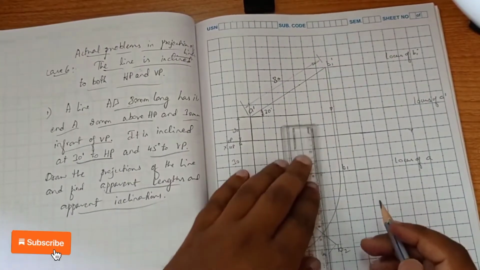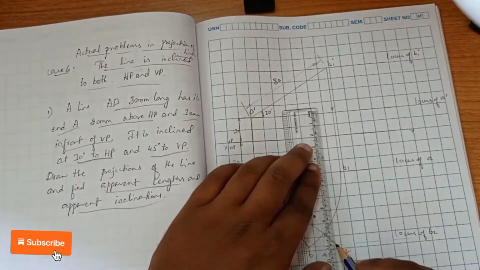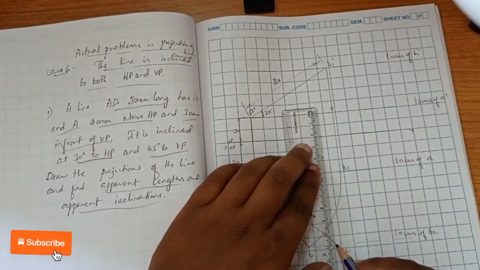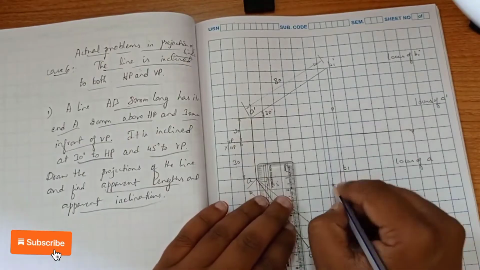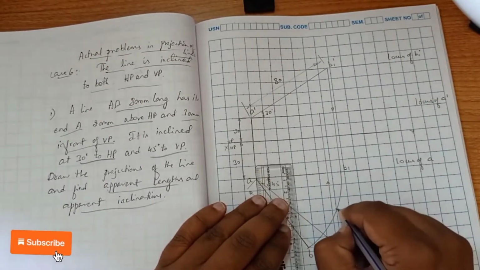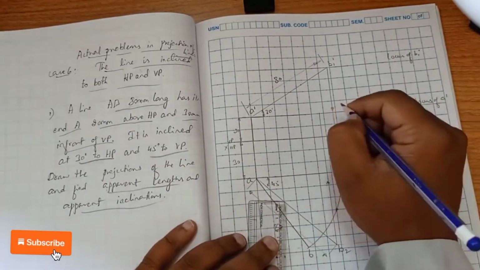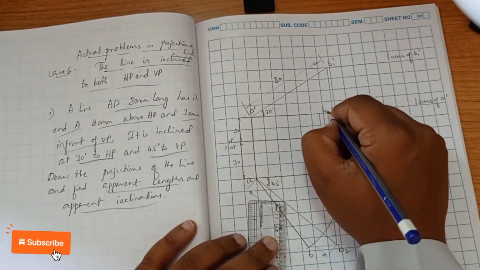The same way from B2 vertically upward till locus of A dash, I will draw a straight line. So this is B2 dash.